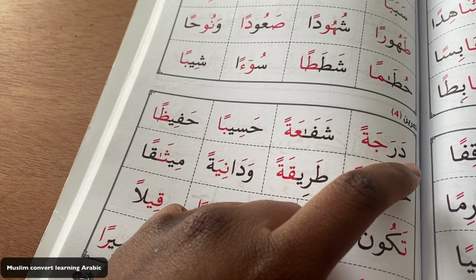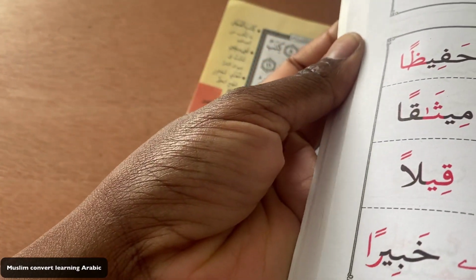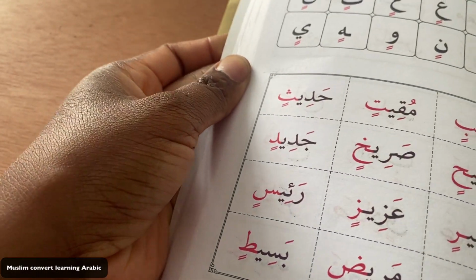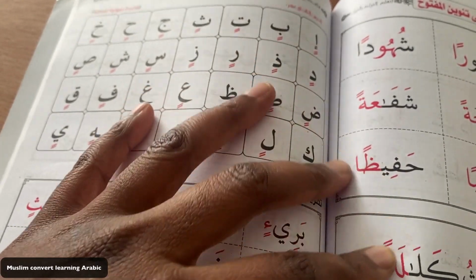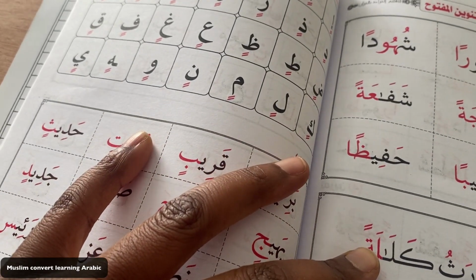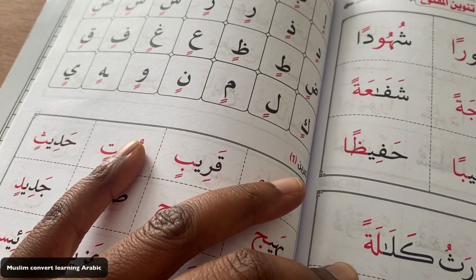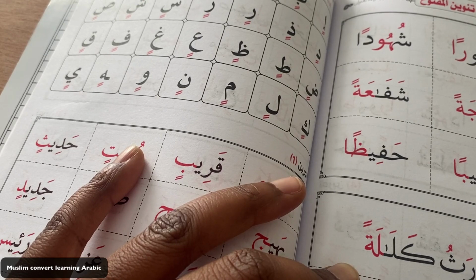Like daraja, darajatan, and many more examples in the book. Up to there, all these are Fathatain words. All the way up to here. So it's nice to do these exercises. It helps you recognize letters and start to read.